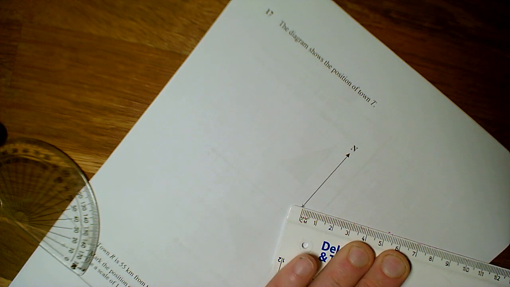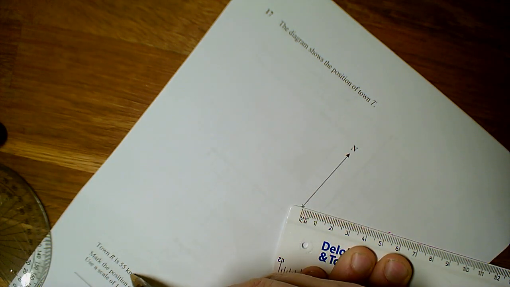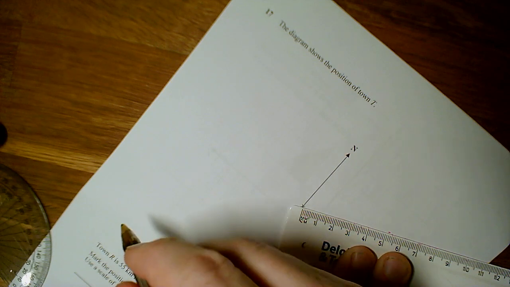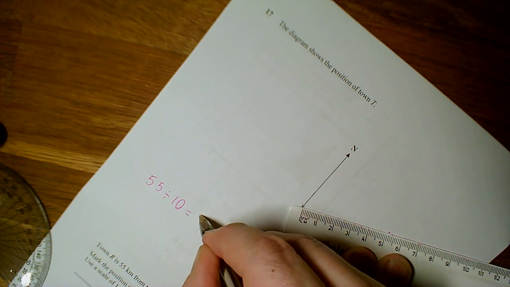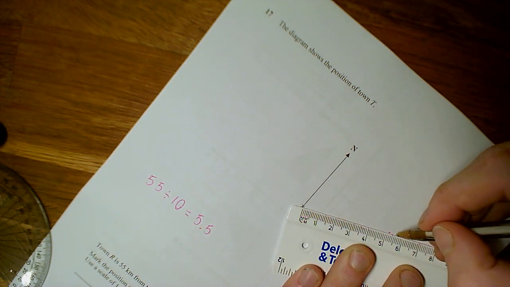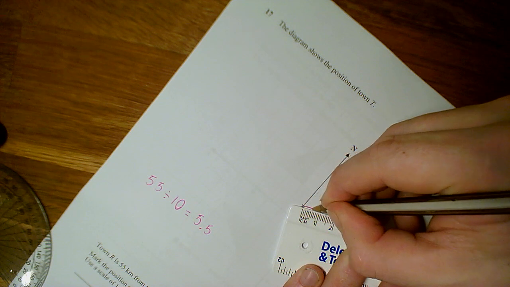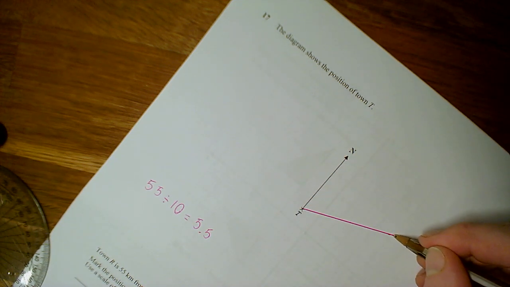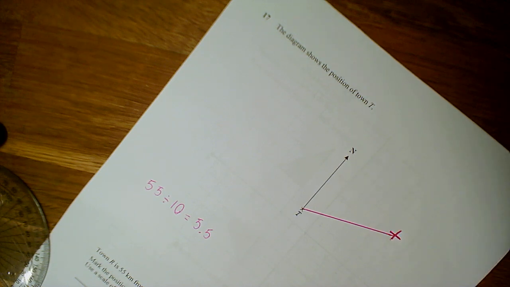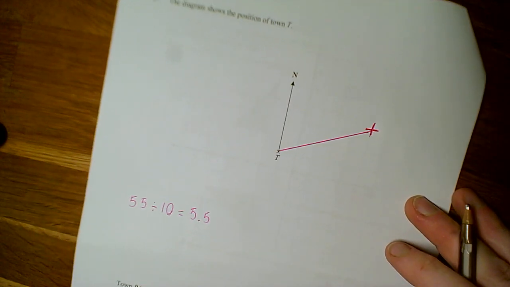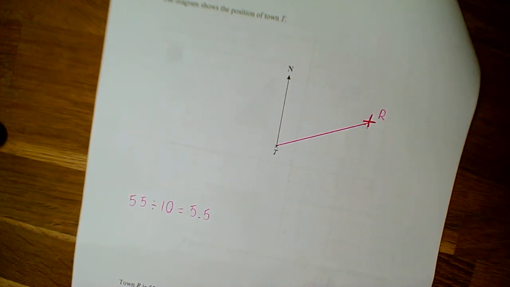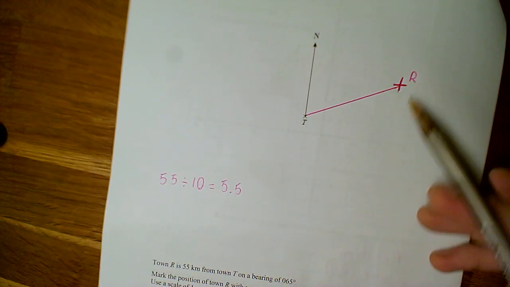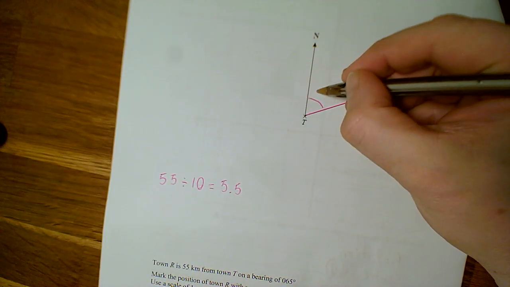And I need to make it exact, because it's 55 kilometres. It wants a scale of 1 centimetre to 10 kilometres. So I need to do 55 divided by 10, so I'm going to make this 5.5 centimetres long, measuring that as accurately as I can. You don't need to draw this line, but it's going to help me put my big cross there. That's the town. Town R with a cross. Great. Oh, I did my cross a different way around to that. I'm sure they'll forgive me. I'm just going to write an R so that they're more likely to forgive me. So be really accurate. That's your 65 degrees there.